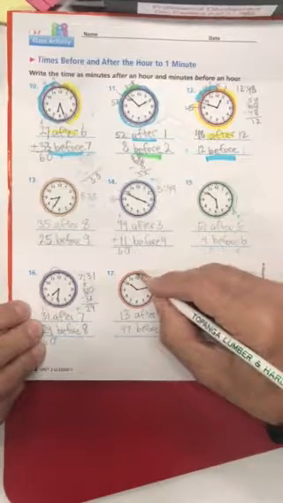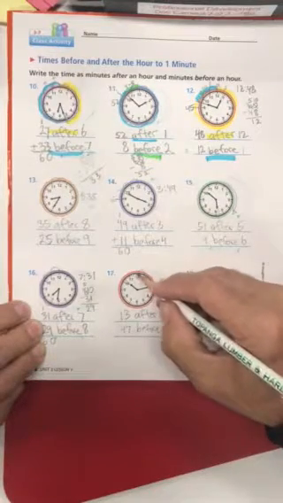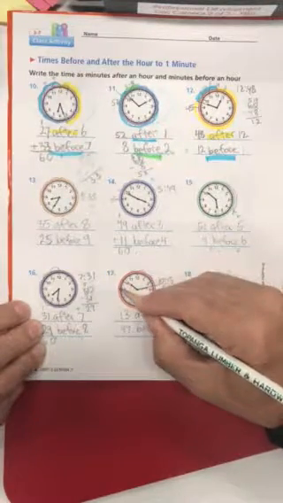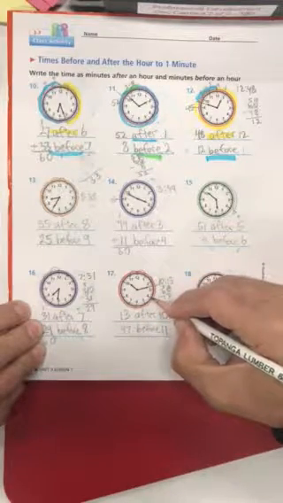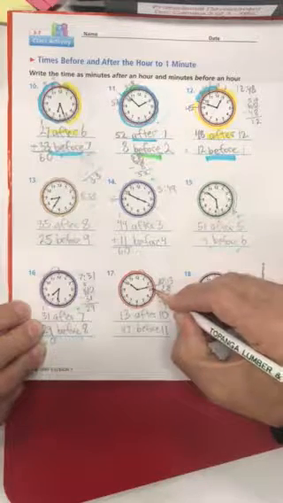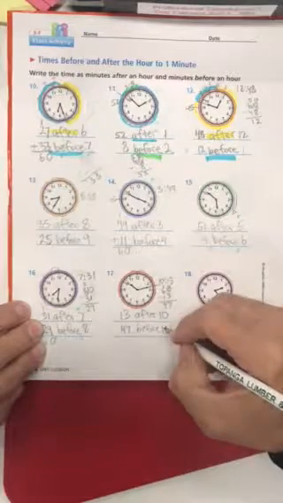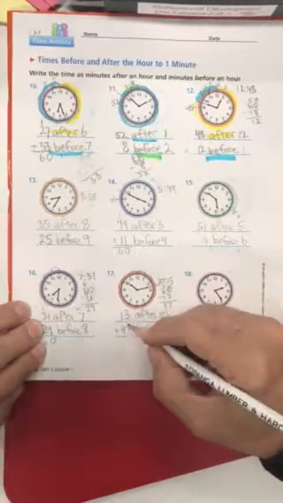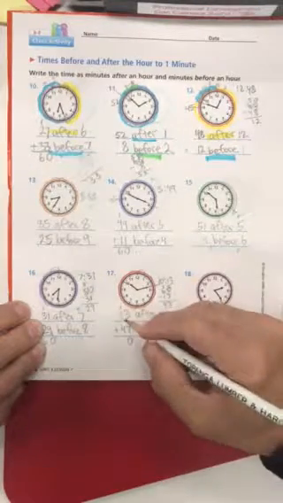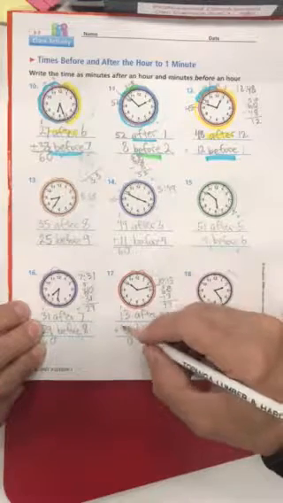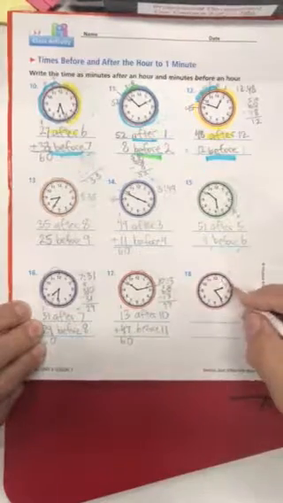So let's count backwards by 5s until we get to this point here, which is the 3. Let's count back. 5, 10, 15, 20, 25, 30, 35, 40, 45, 46, 47. So we were right, 47 before the next hour, which is 11. Okay, the sum of these two should equal 60. 7 plus 3 is 10. Your tens goes over to the tens place. I like to start with the biggest number, 4, 5, 6. So we did that right.